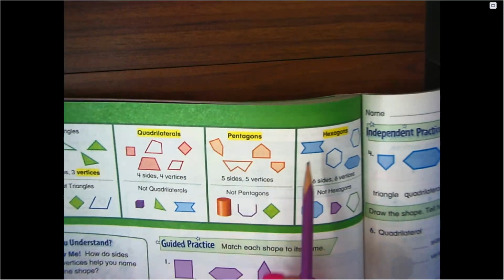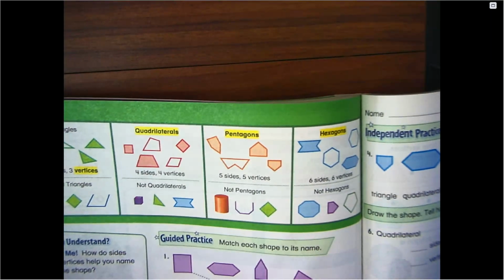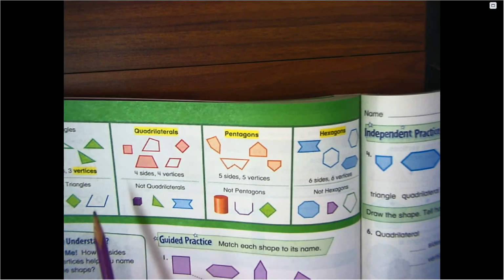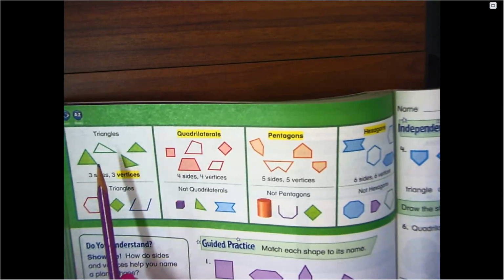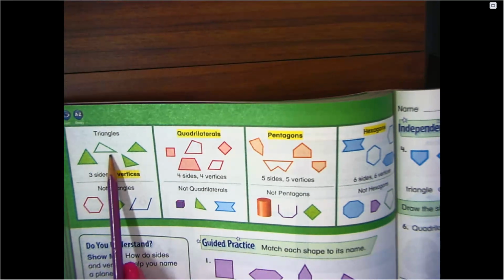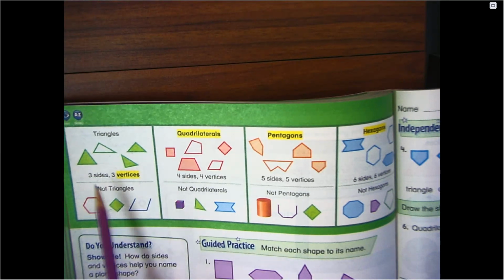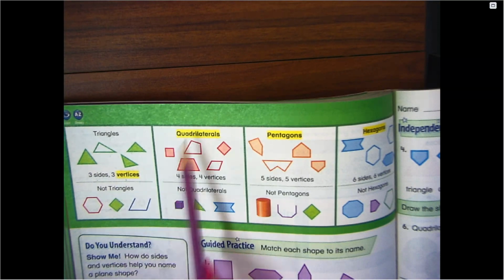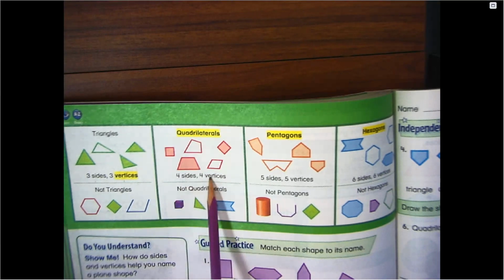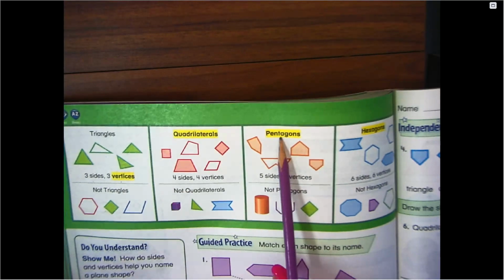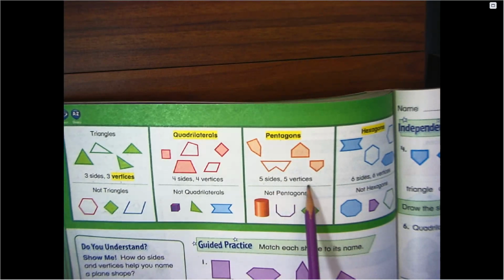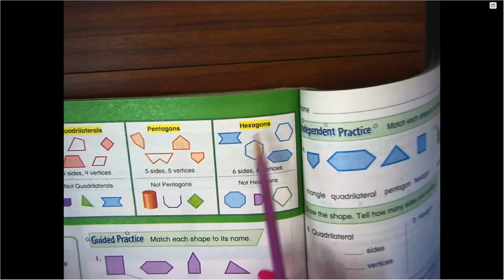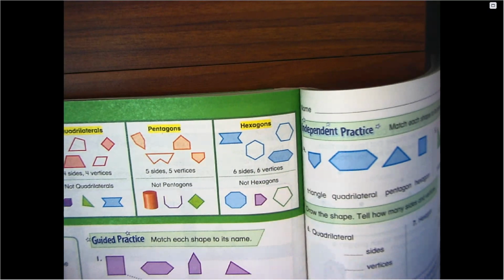Turn the page. Now, this bit of information at the top in green is going to be very helpful to you as you're doing your math today. It reminds you of what the title of the shape is, an example of what it looks like, the number of sides, and the number of vertices. Remember, vertices means corners. Quadrilaterals have 4 sides and 4 vertices. Pentagons have 5 sides and 5 vertices. Hexagons have 6 sides and 6 vertices.